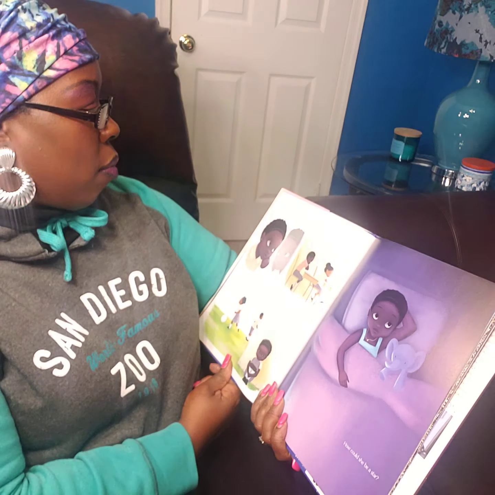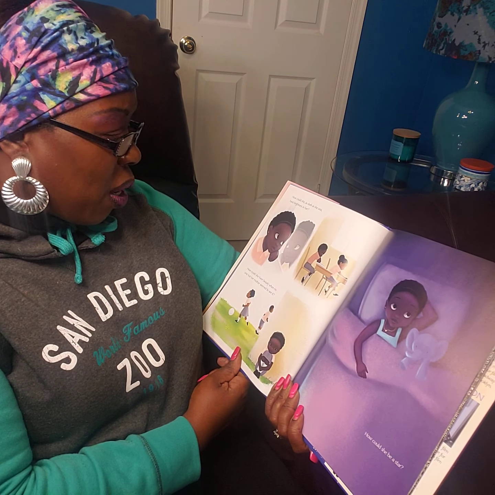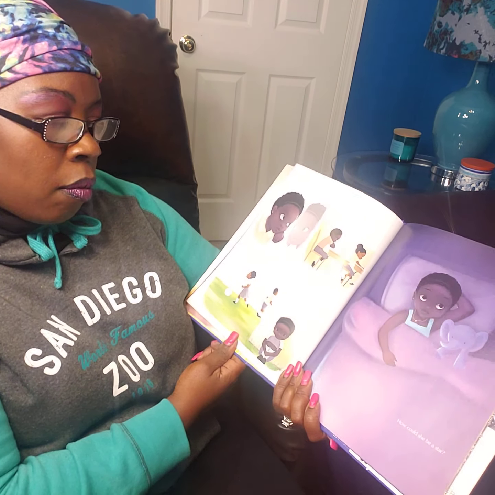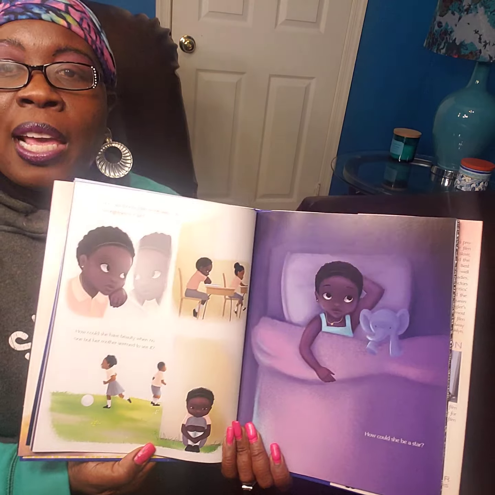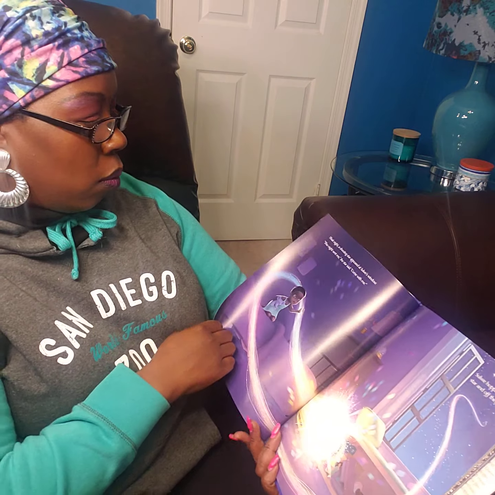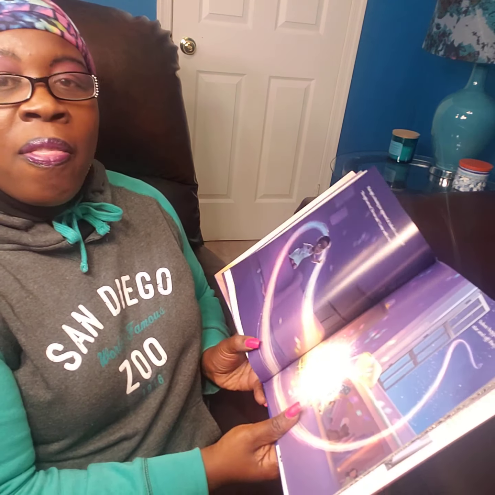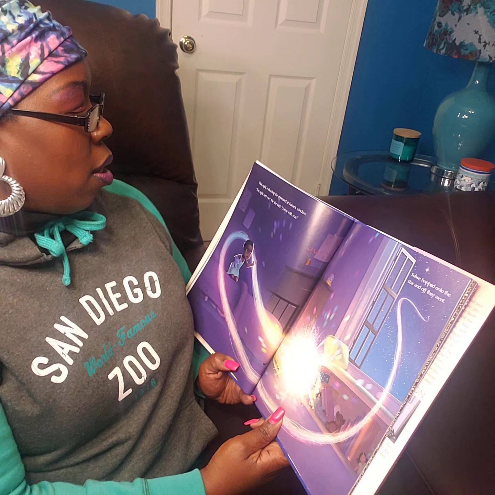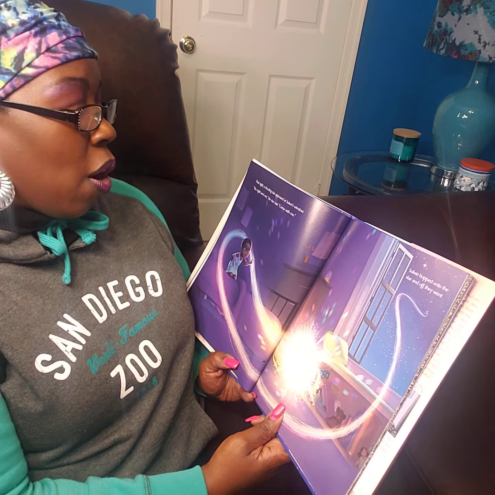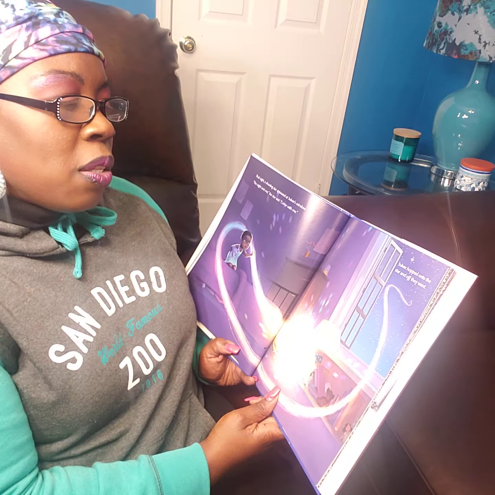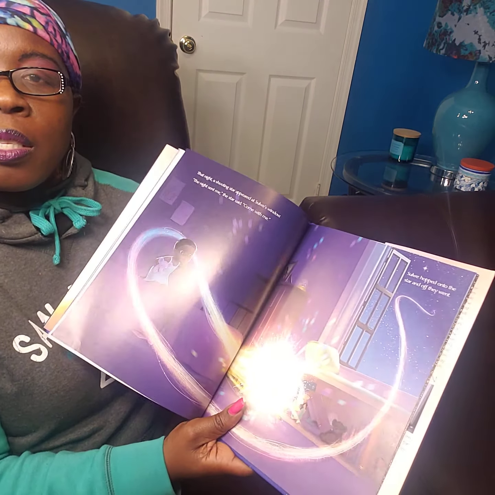How could she, as dark as she was, have brightness in her? How could she have beauty when no one but her mother seemed to see it? How could she be a star? That night, a shooting star appeared at Sulwe's window. "The night sent me," the star said. "Come with me." Sulwe hopped onto the star and off they went.